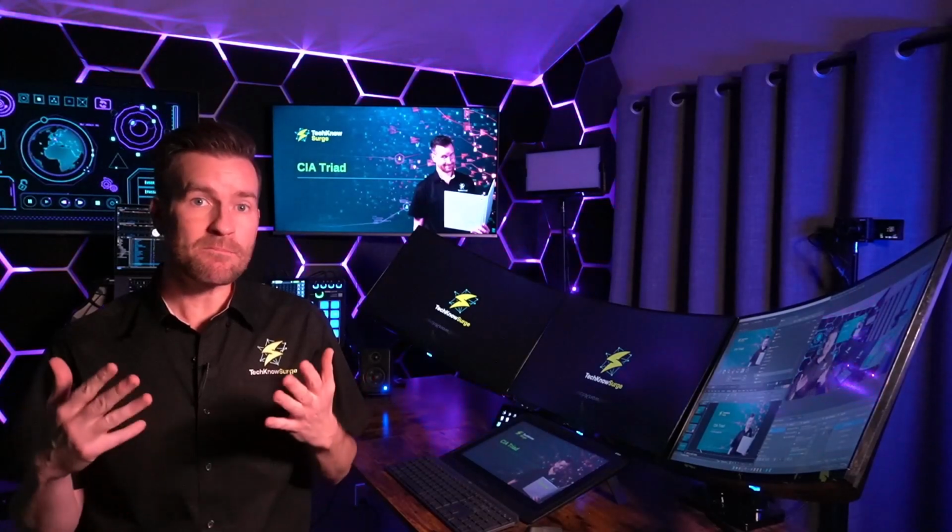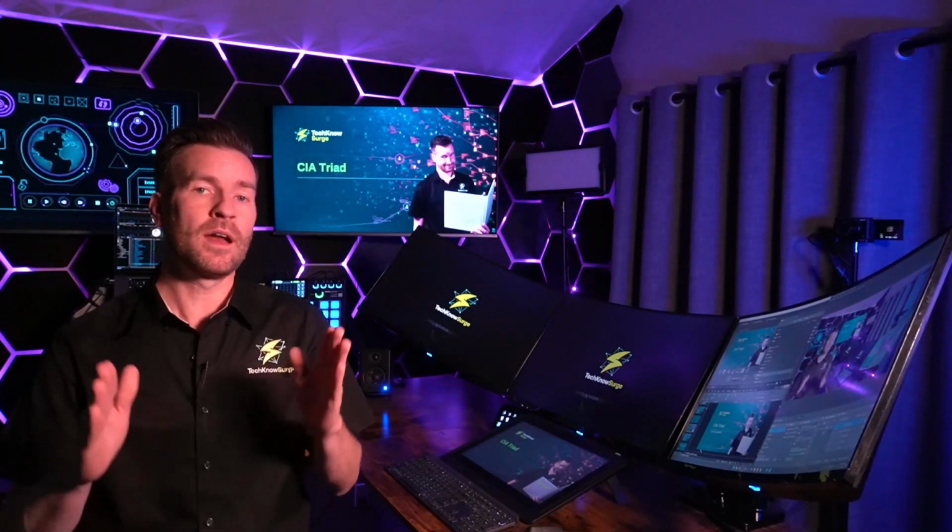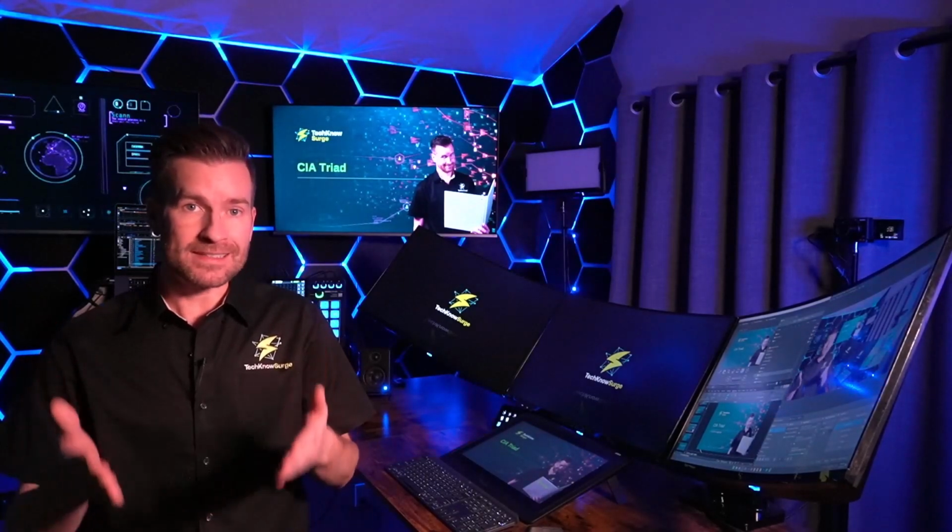The CIA Triad is a model that we use in the cybersecurity realm to make sure that we're thinking of all the different aspects when it comes to cybersecurity. It really boils down to three main things that we're looking for: keeping safe, making sure that our network is functioning well, and protecting our businesses and organizations.